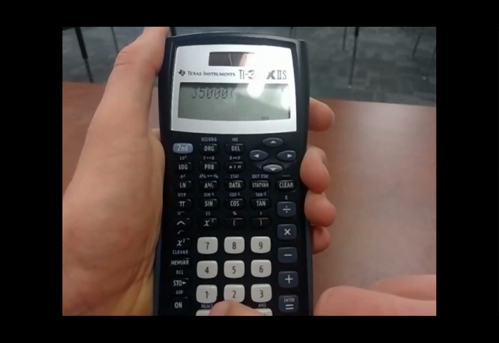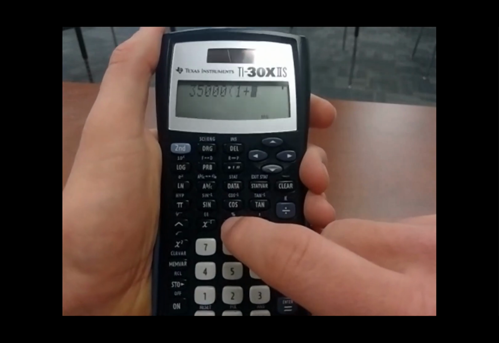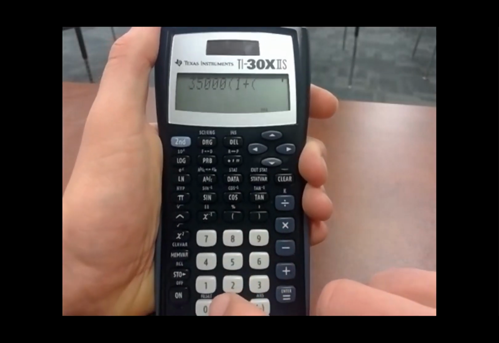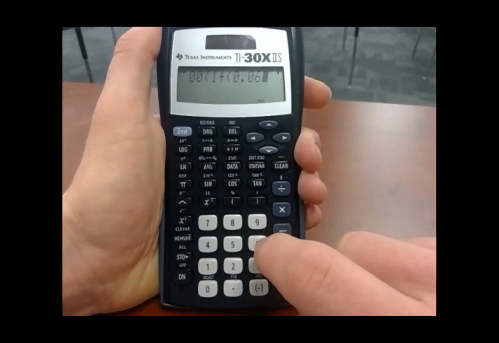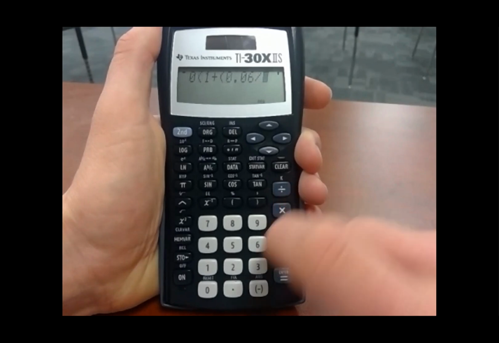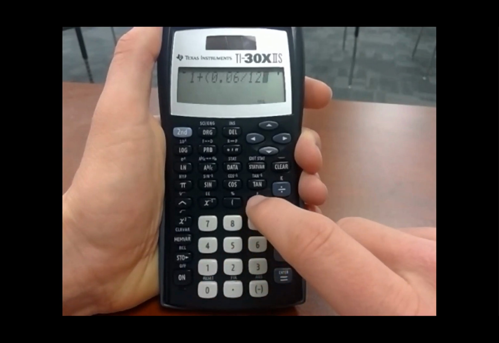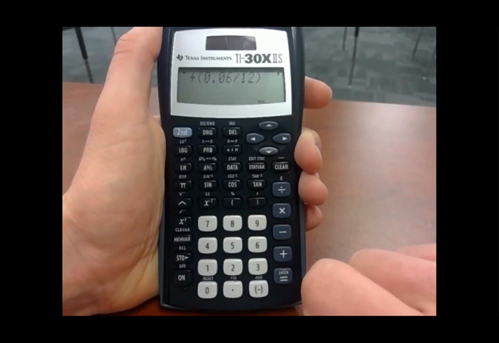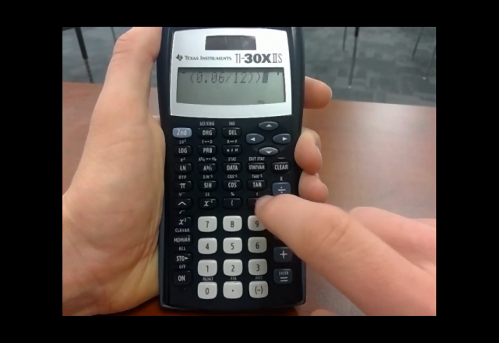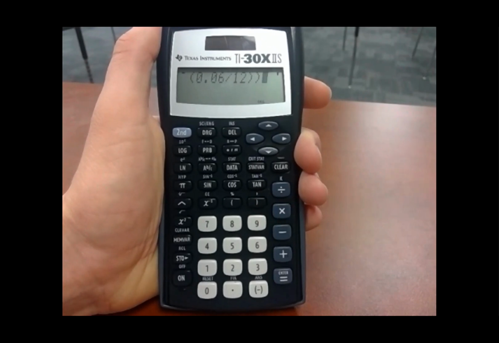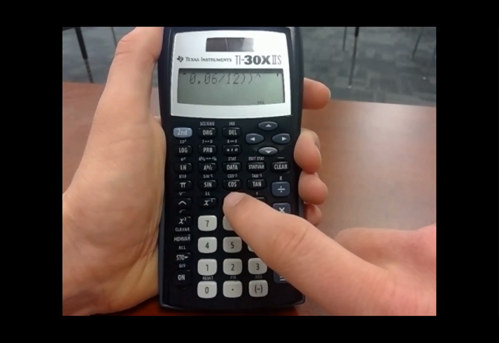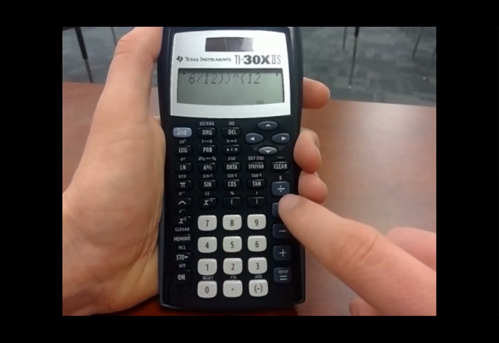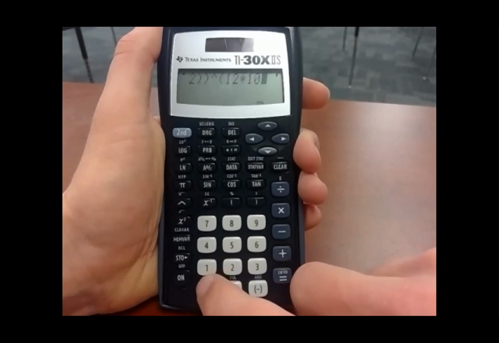35,000 parentheses, 1 plus, now I need another set of parentheses here, 1 plus 0.06 divided by 12, close parenthesis, and then I need another close parenthesis because I have parentheses around what I just divided as well as the big 1 plus 0.06 divided by 12 to the 12 times 10 power.